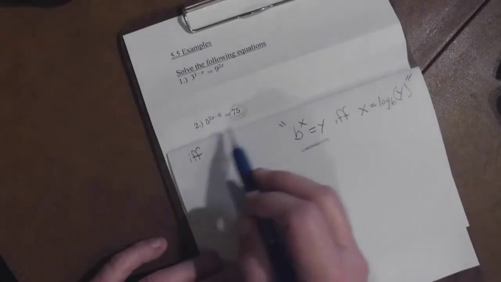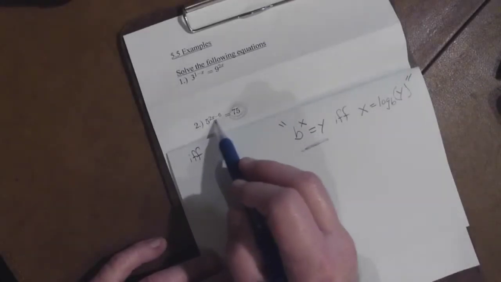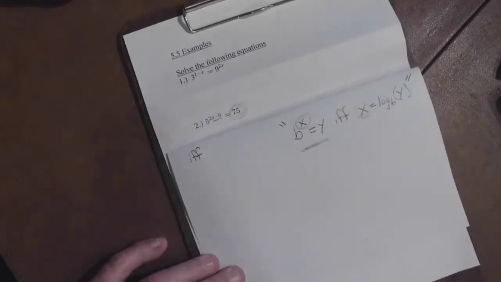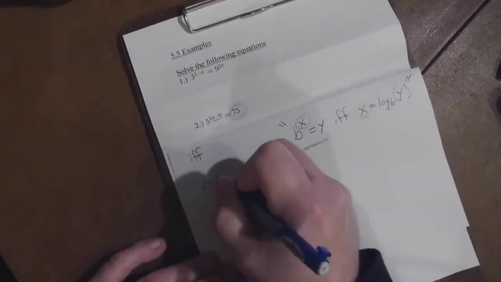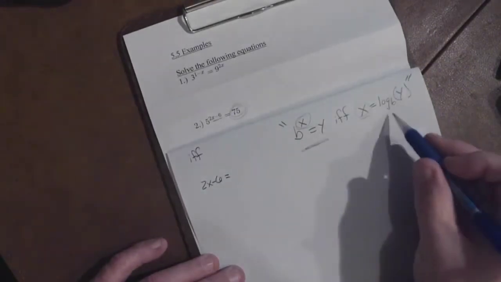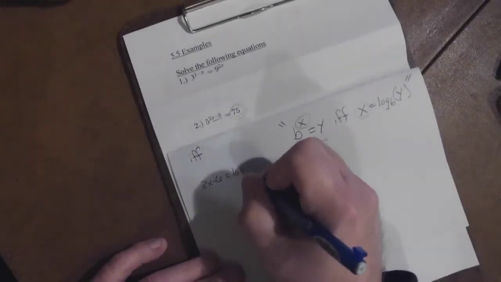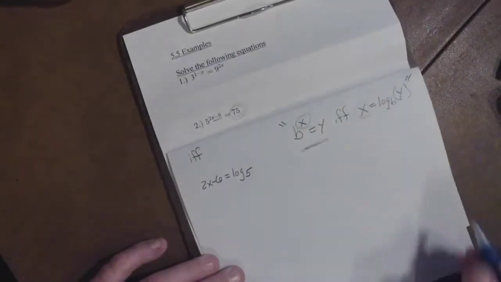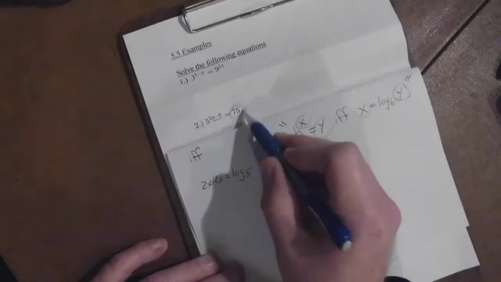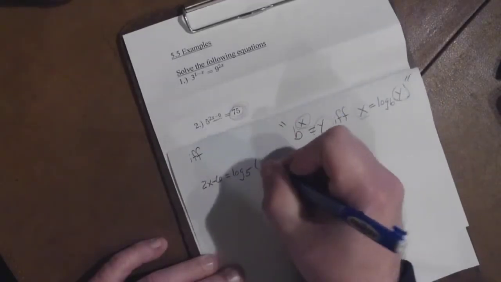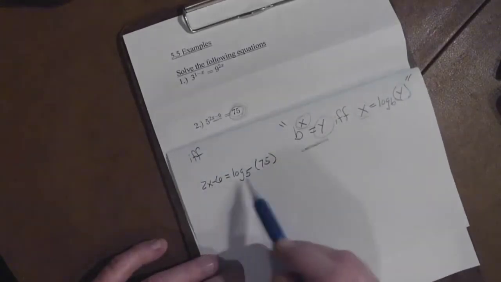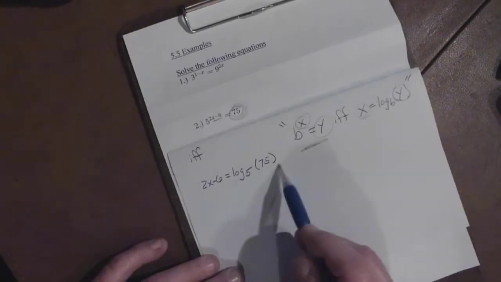And what would be correspondingly true here is that the quantity 2x minus 6, the power from this exponential statement, must be equal to the log for the base of the exponent, which in this case would be 5, applied to the value of y, where y was this value we were equal to on the right-hand side. Right? Our value, 2x minus 6, must be equal to the log base 5 of 75.